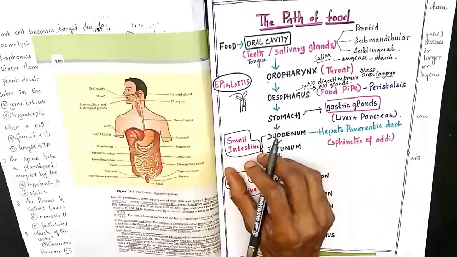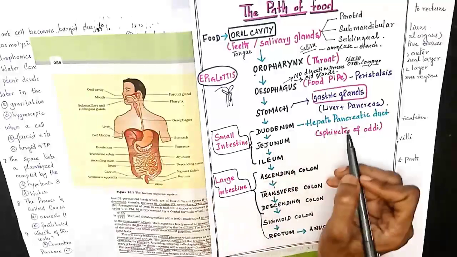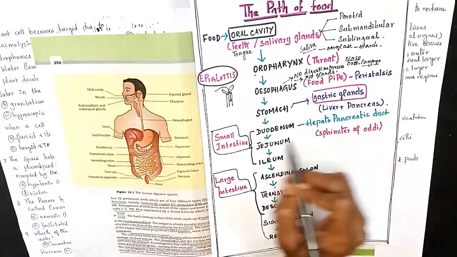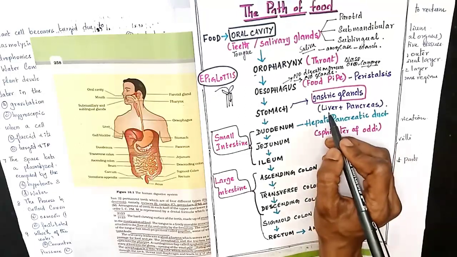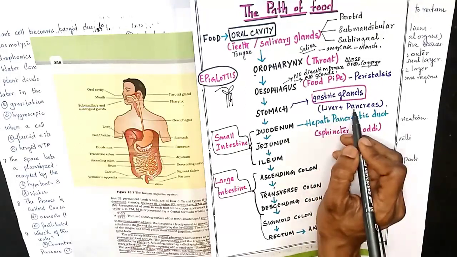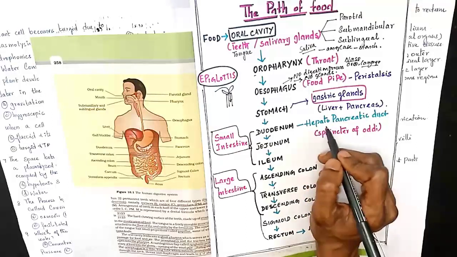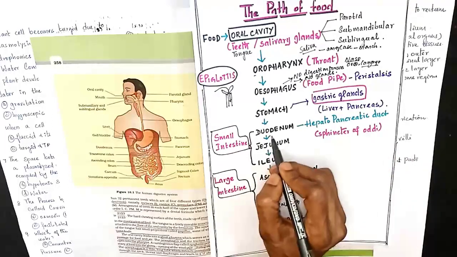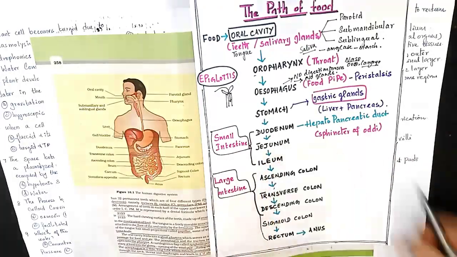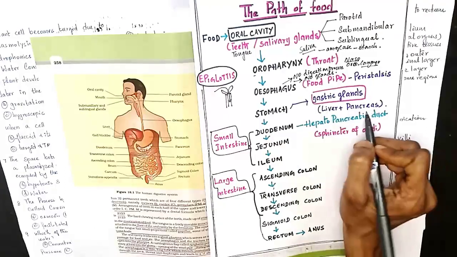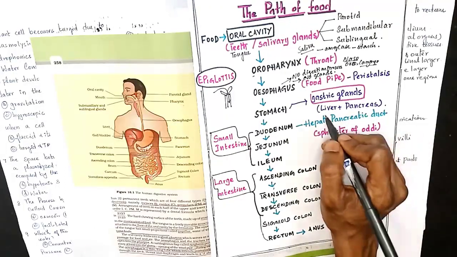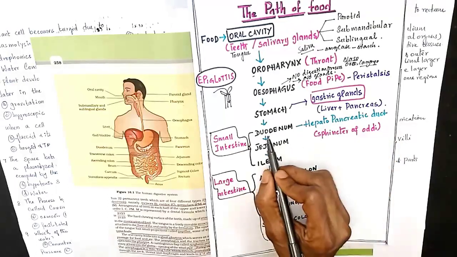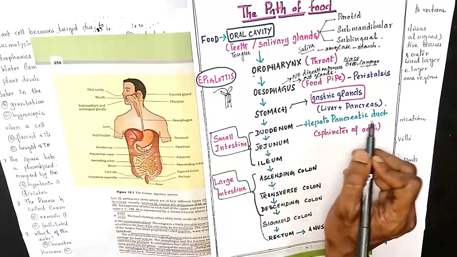There is one more important MCQ related to duodenum: the hepatopancreatic duct opens into duodenum. Hepato means liver, and pancreas. So two ducts from liver and pancreas join together to form hepatopancreatic duct which opens into the duodenum. So liver secretes bile and pancreas contains a lot of pancreatic enzymes. The bile duct and pancreatic duct both open together into the duodenum as hepatopancreatic duct.